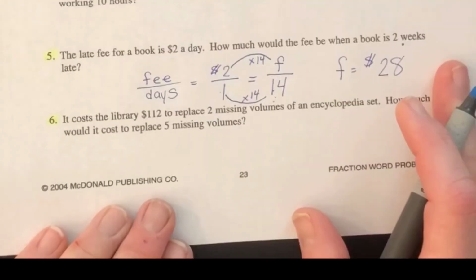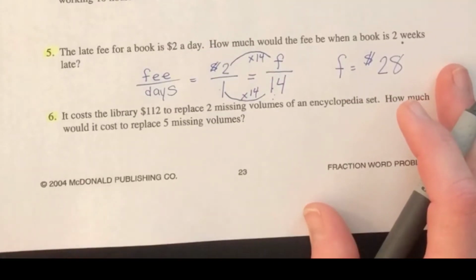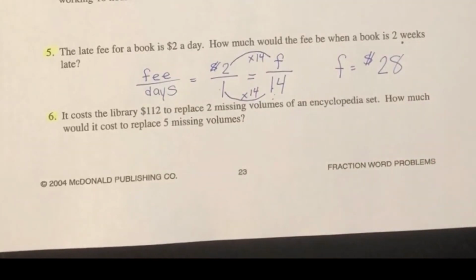Number 6, it costs the library $112 to replace 2 missing volumes of an encyclopedia set. How much would it cost to replace 5 missing volumes?